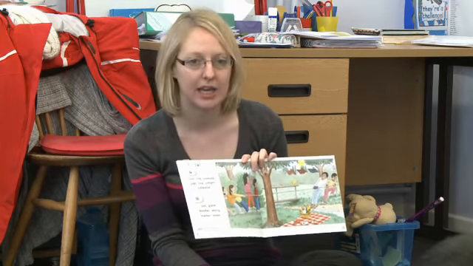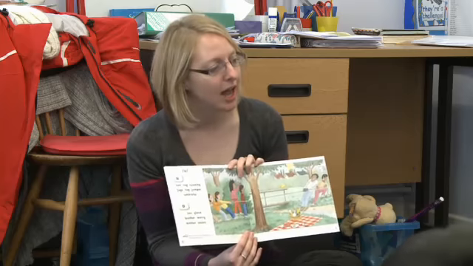Whilst most of the class are working independently on the activity sheets, the teacher will work with a small group of children using the sounds and letters books.